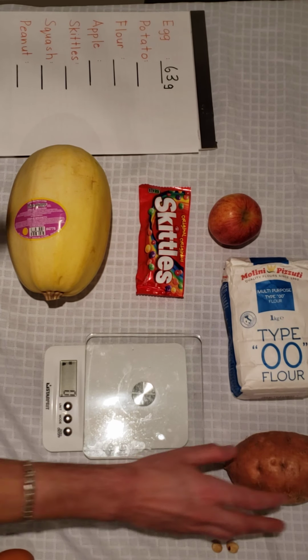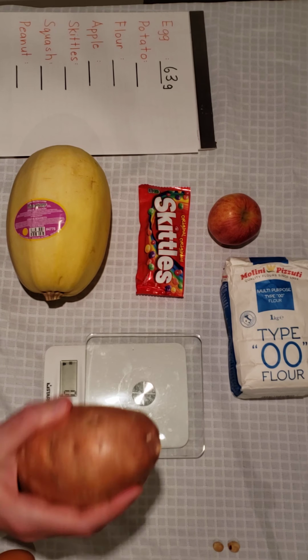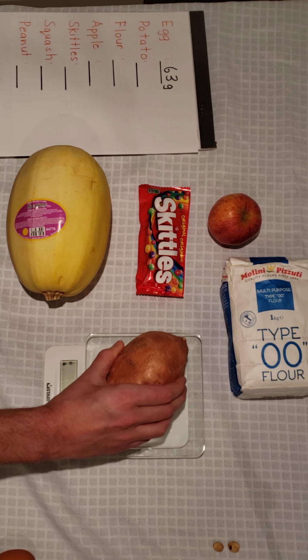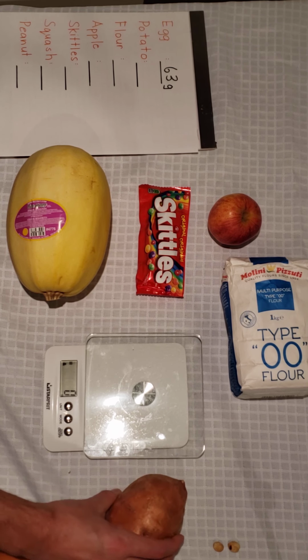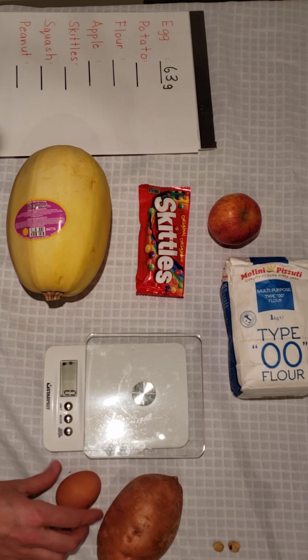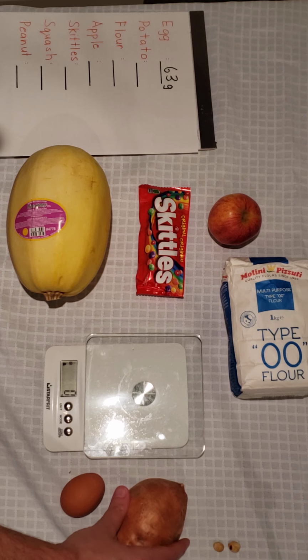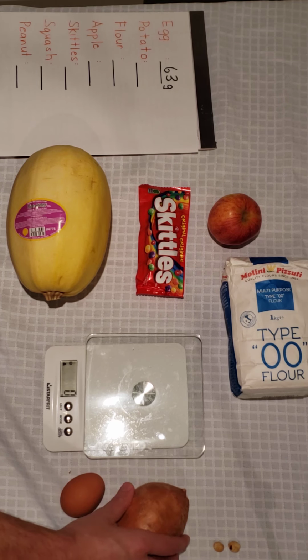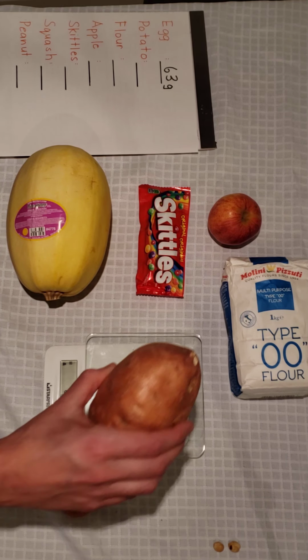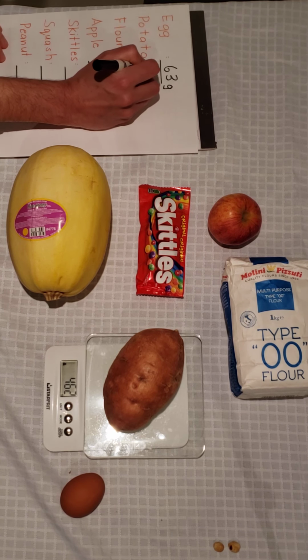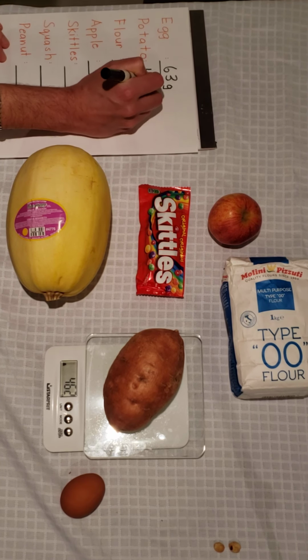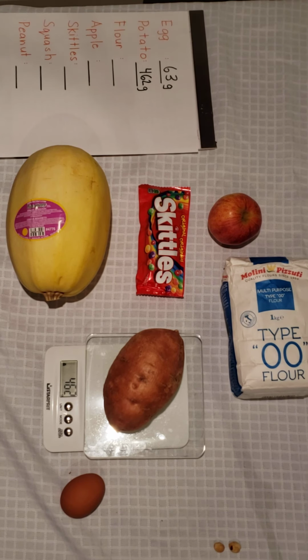Next, I'll weigh my potato. It's a sweet potato, a little bit different shape than a regular white potato. If an egg is 63 grams, we can see that the sweet potato is much larger than the egg, so it's got to have a greater mass. I'm going to say maybe 200 grams. Oh, I was way off. It's 462 grams. I'll record that.